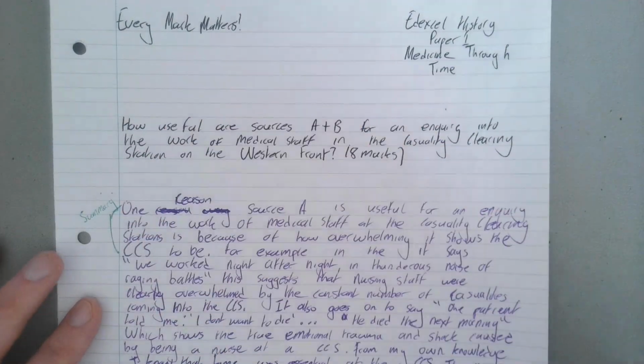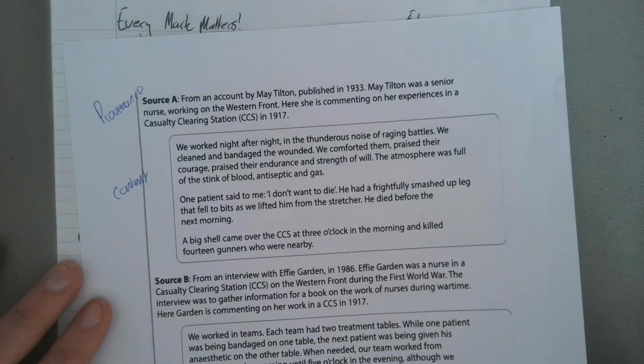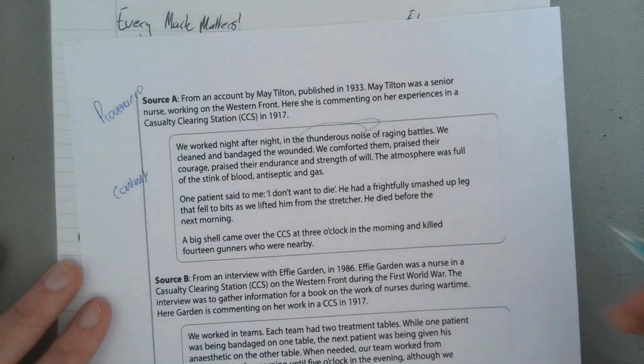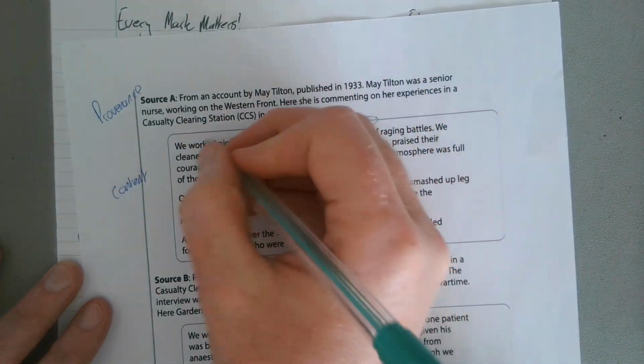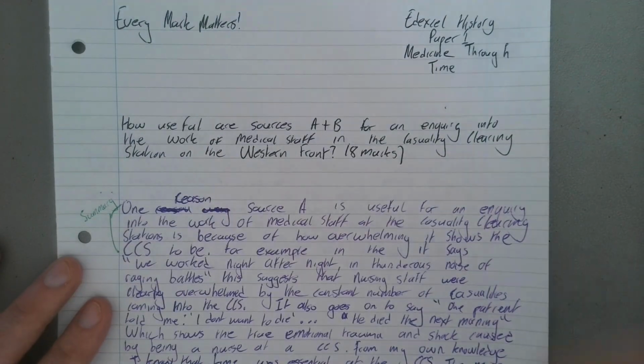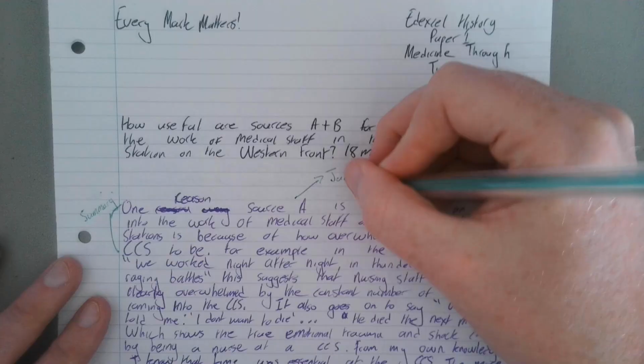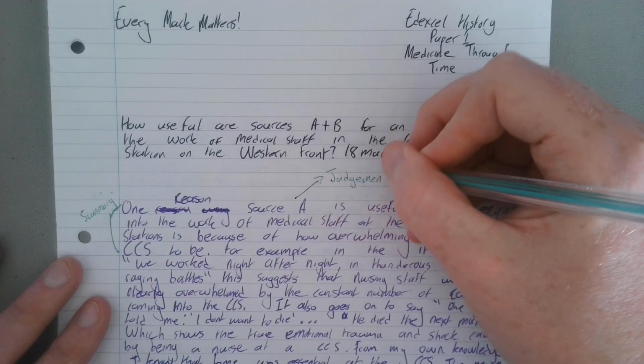Oh my gosh, May Tilton really just described how difficult it is to work there. Thunderous noise of raging battles. We worked night after night. My goodness, that sounds very overwhelming. So straight away, that first sentence, I have provided evidence of judgment.